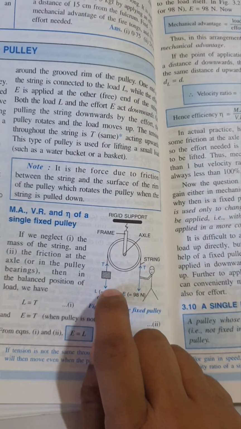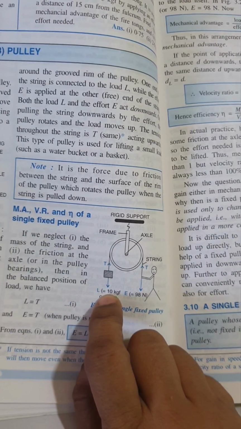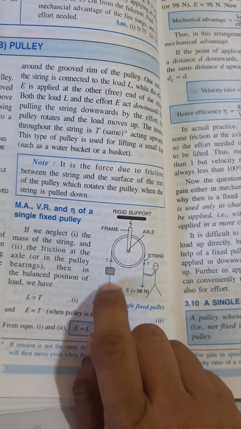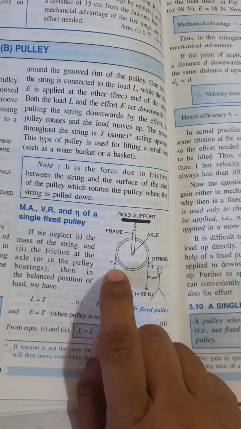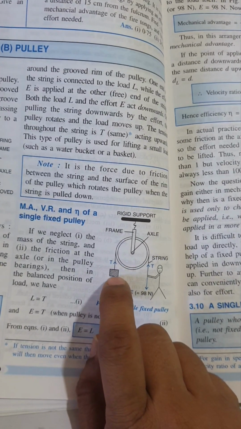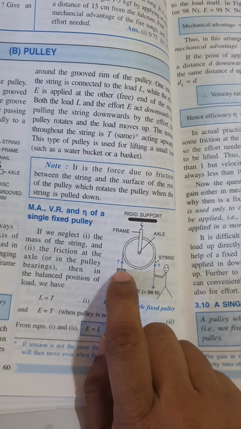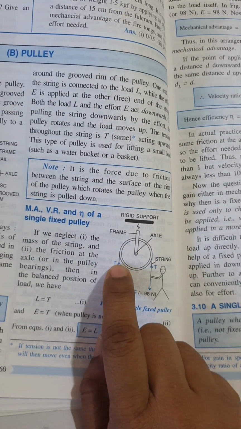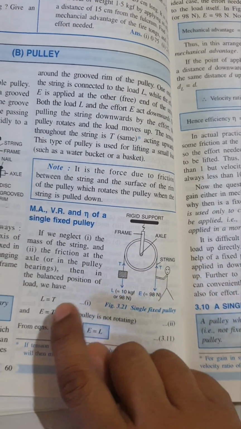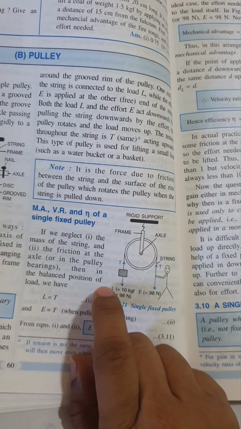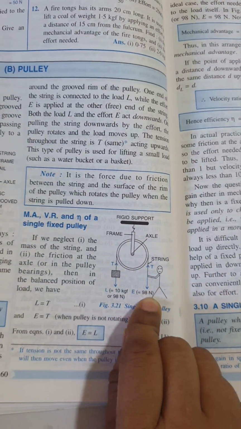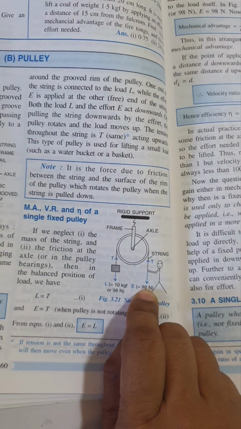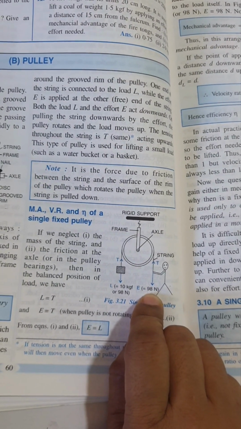At one end of the string the load is suspended, and the direction of the load is downward. We know that tension force always acts along the string. The tension force direction is away from the load, so load is equal to tension force T. At the other end of the string, the effort is applied, and this effort also acts in the downward direction.